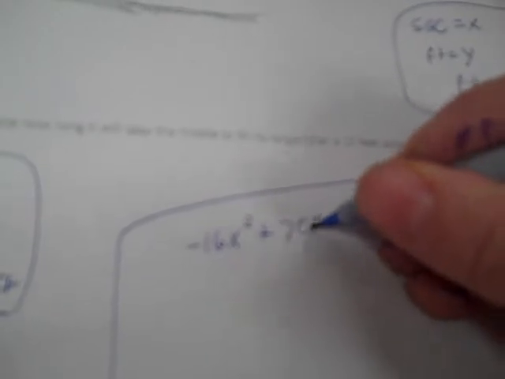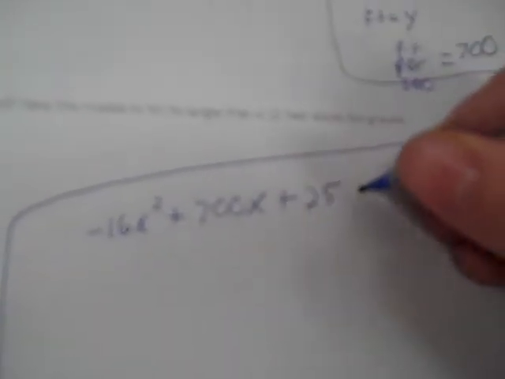Gravity, negative 16x to the second power, plus the feet per second, 700x. Now, it was launched from 25 feet, so plus 25 equals y, but y is not 0, it's 15. So that's something we're going to have to fix as I go solve this.